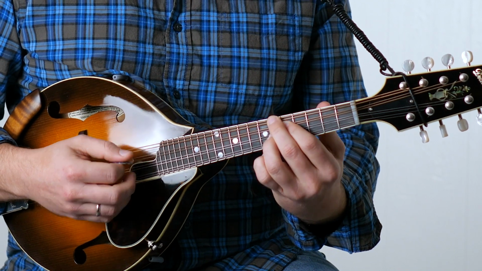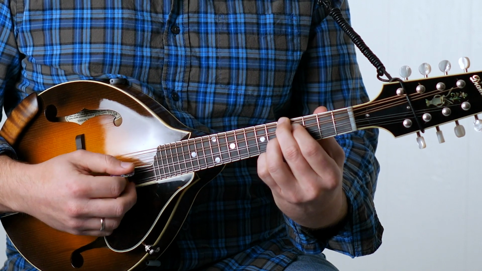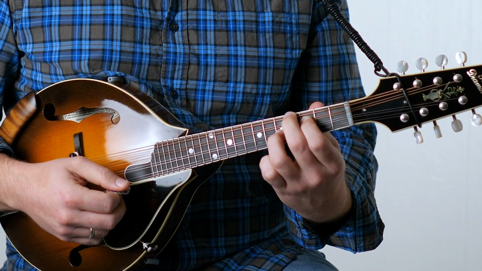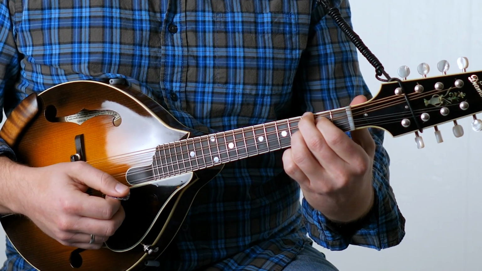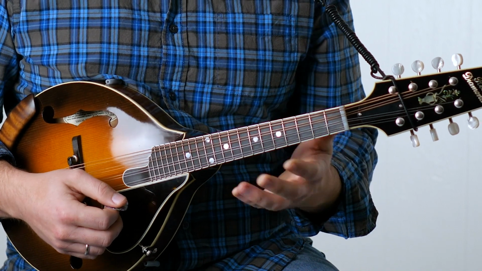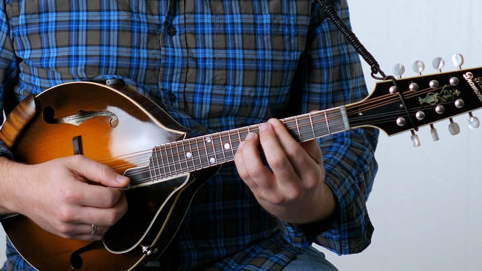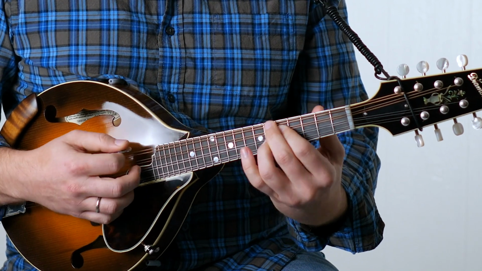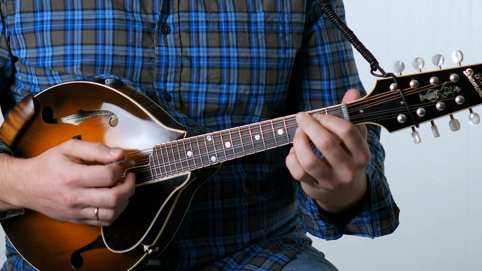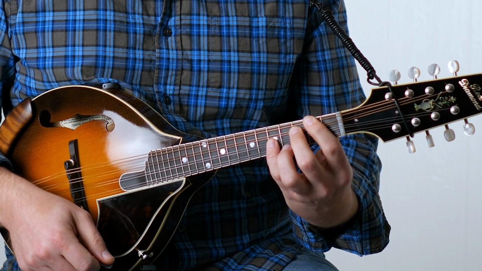Then we play an E flat 7. Just move it down a half step. Another half step down to D. Use our same G7 shape. C7. And then F6. So to play that in context one more time, those last 4 bars of the chord changes. 1, 2, 3, 4. 1, 2, 3, 4.